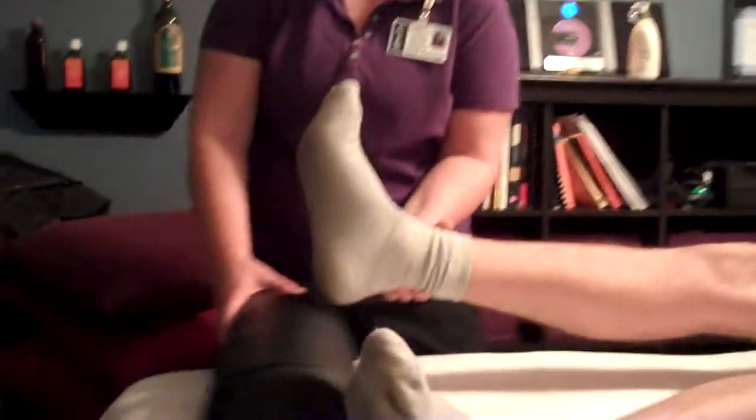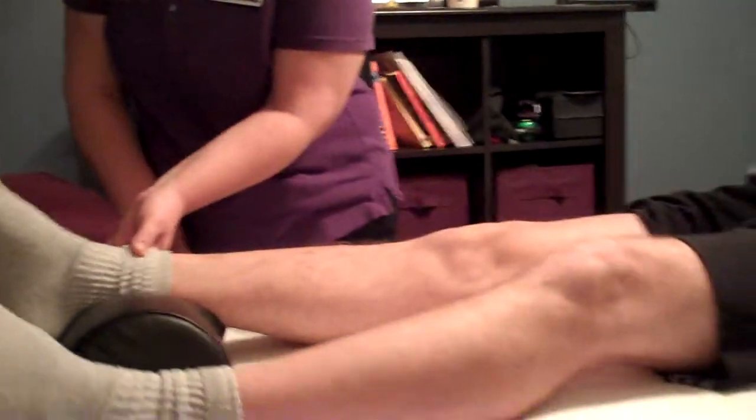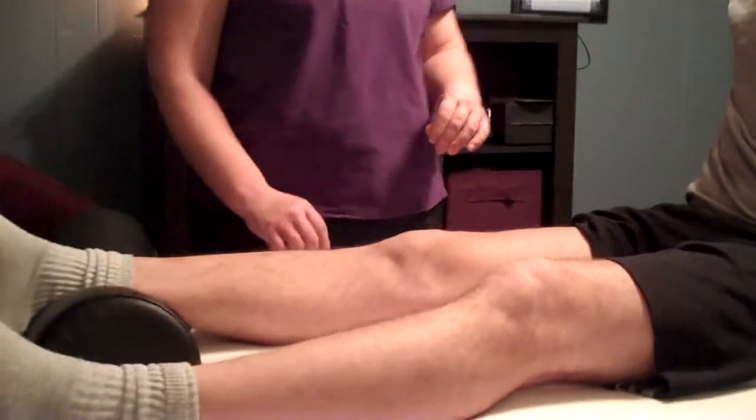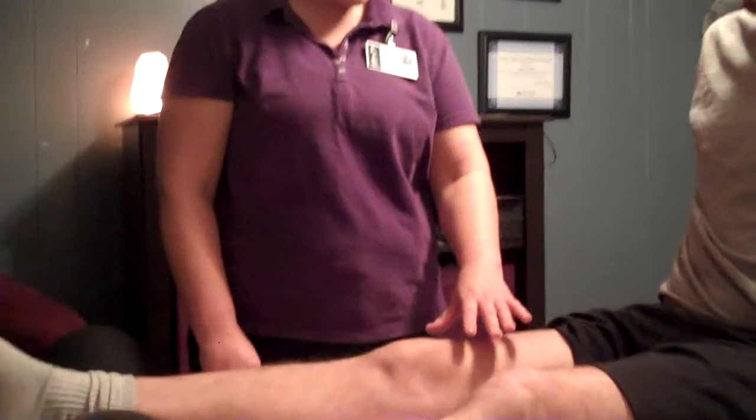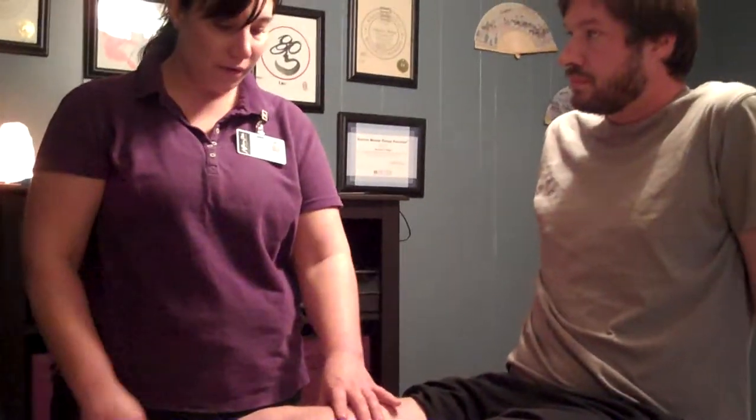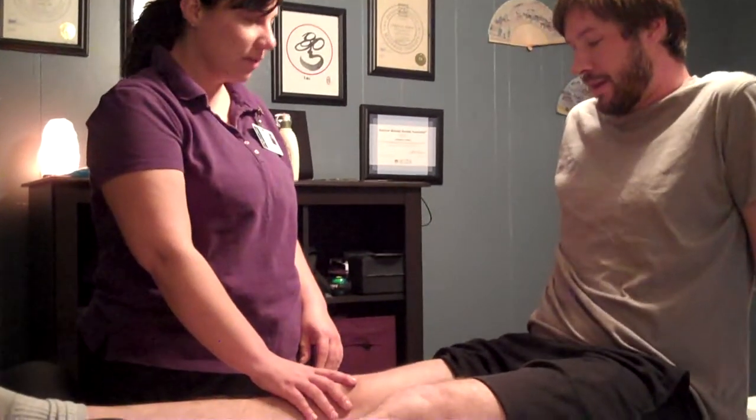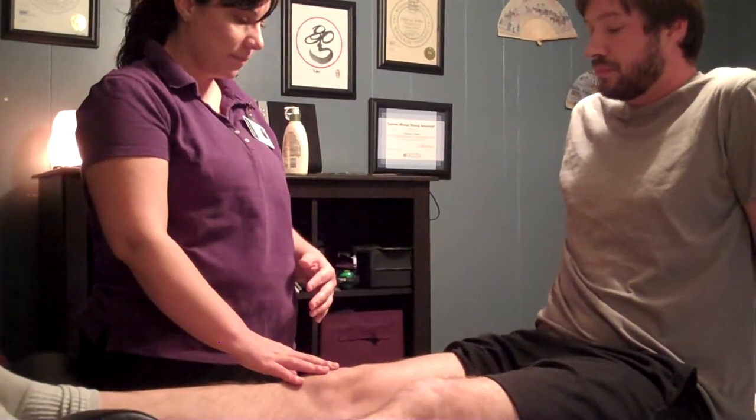So you're still having a little bit of restrictions with that. So we want to start by putting a roll underneath the ankle. What I want you to do is tighten your front thigh muscle like you are trying to push your knee into the table, okay? Great. Just like that. You're going to hold that for about 2 to 3 seconds each time. I want you to do 3 sets of 10, and you can take a rest in between the sets. I want you to do that 3 times a day.